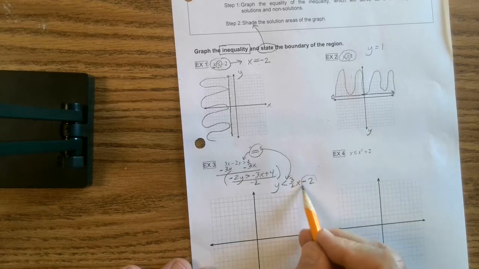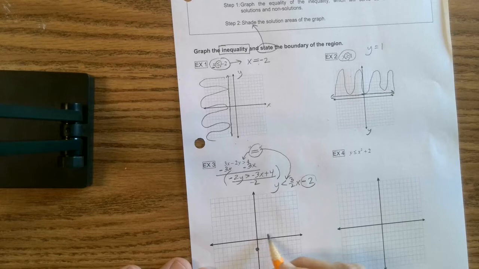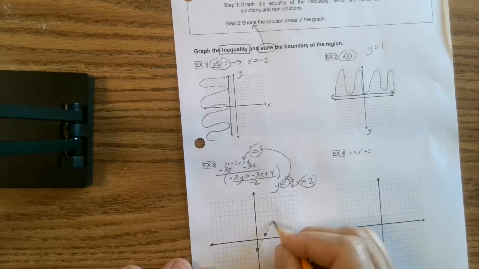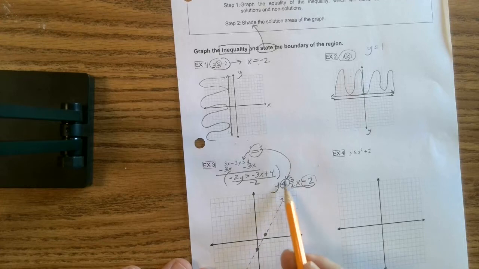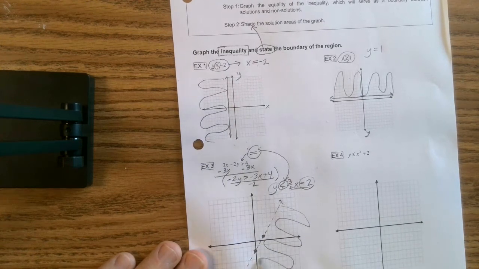And you say, hey, that's my y-intercept. So I go down 2, up 3, right 2. And because it's strictly less than, it's a dotted, not a solid. And if we read from the letter to the stuff, this is about y. Y is less than. I hope your instincts tell you shade below.